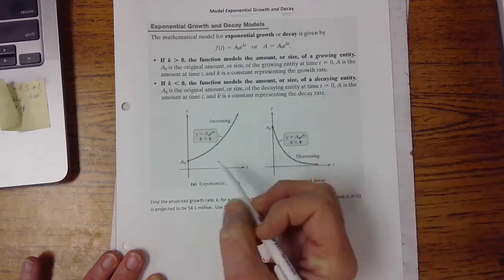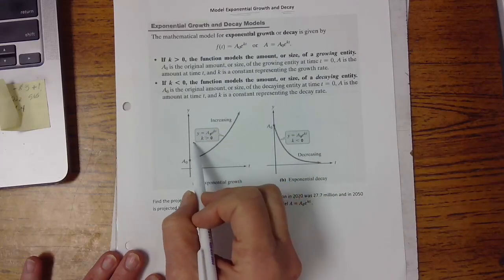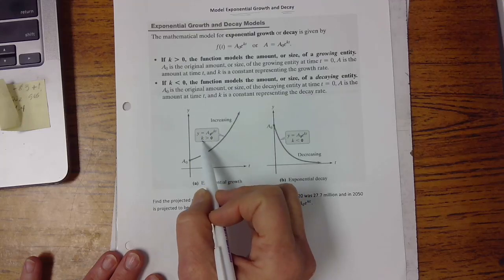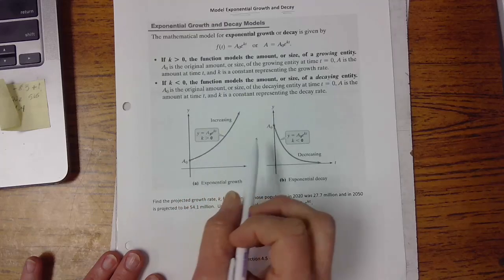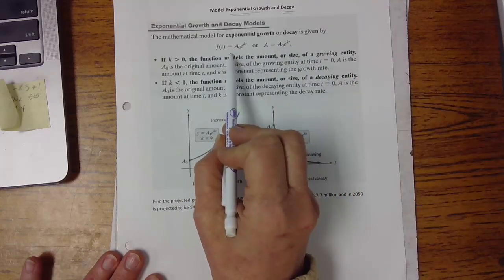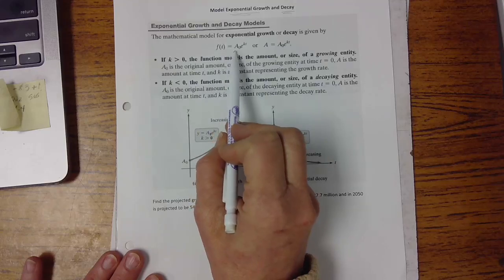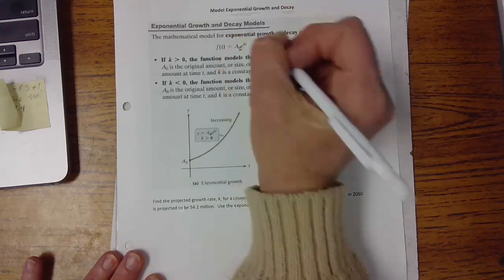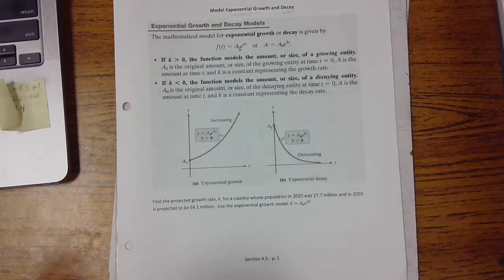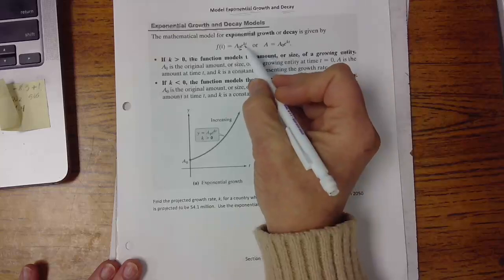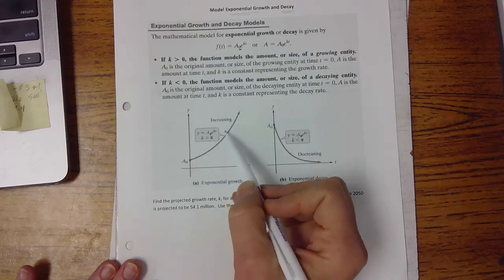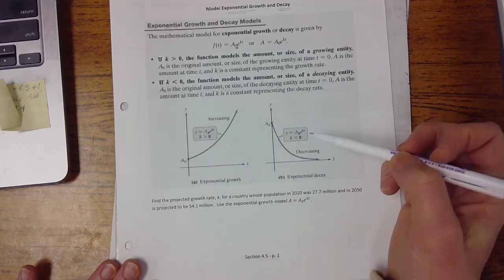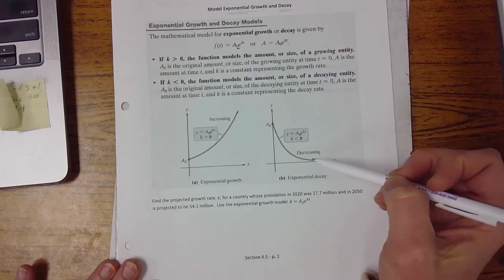What it all comes down to is the value of your power. In other words, if k is greater than 0, and you have your function, we're going to use the function for exponential growth and decay, which is f of t is equal to a sub 0 times e to the kt power. A sub 0 is always going to be considered what you start with, your initial amount. If k happens to be greater than 0, you're going to increase. And if k is less than 0, like a fraction, you're going to decrease.